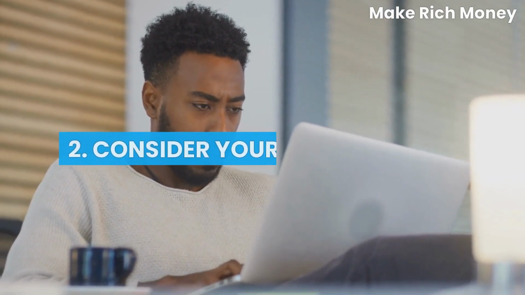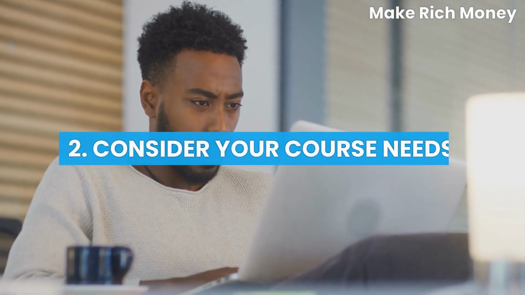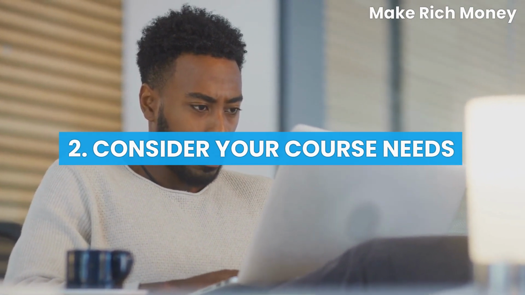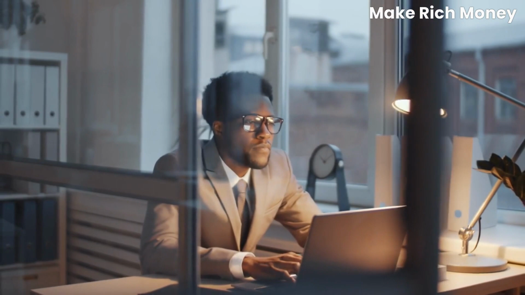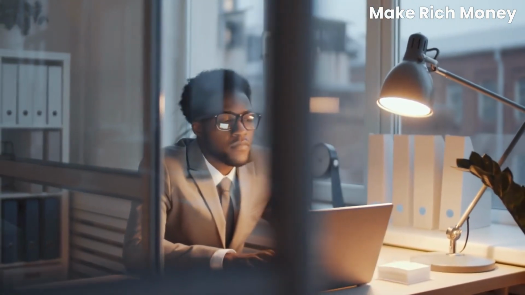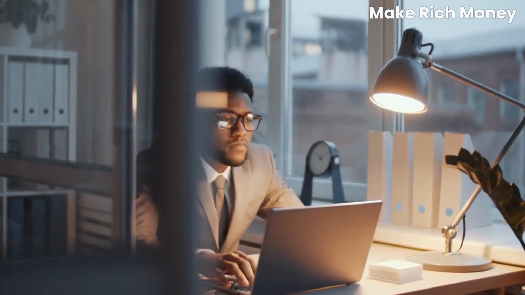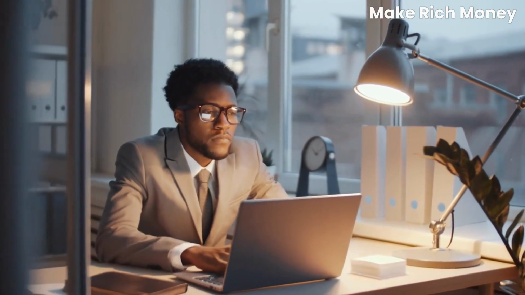2. Consider your course needs. Assess the specific requirements of your course and identify the features you need. For example, if you plan to incorporate multimedia elements like videos and quizzes, ensure the platform supports those features. Consider factors such as course customization, payment options, student engagement tools, and analytics.